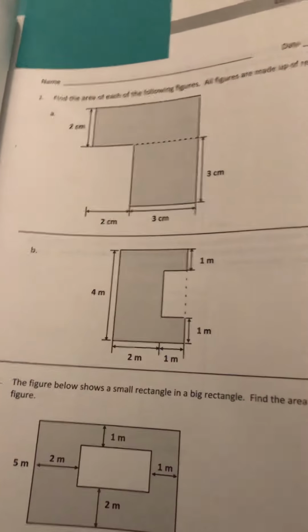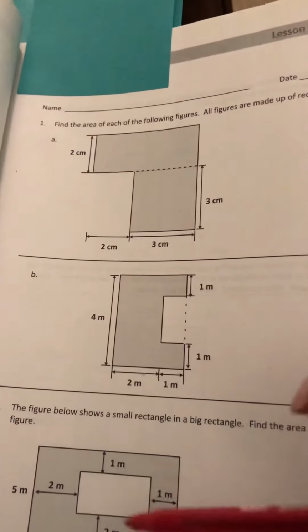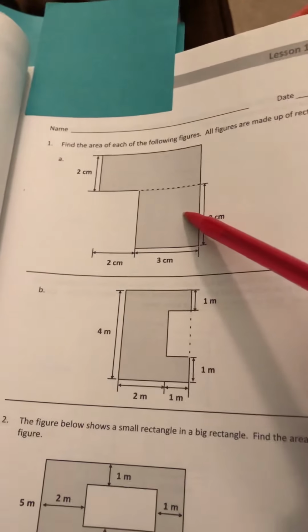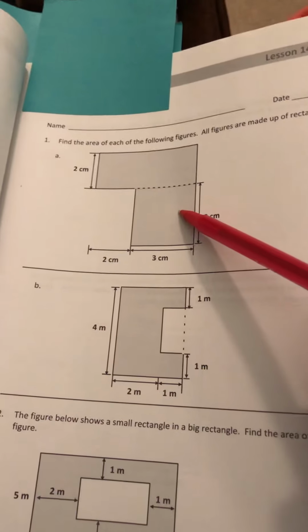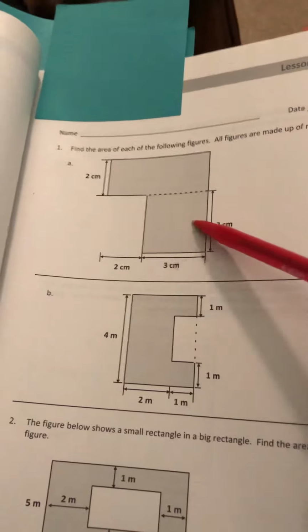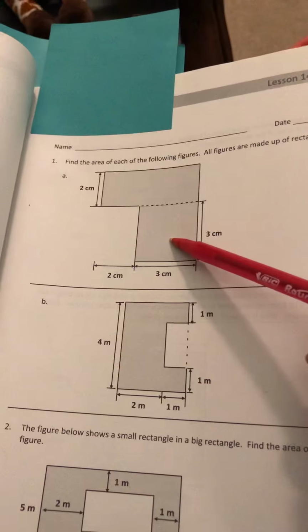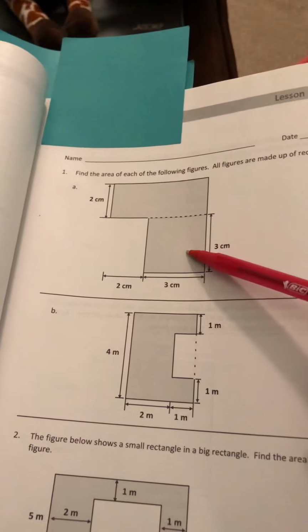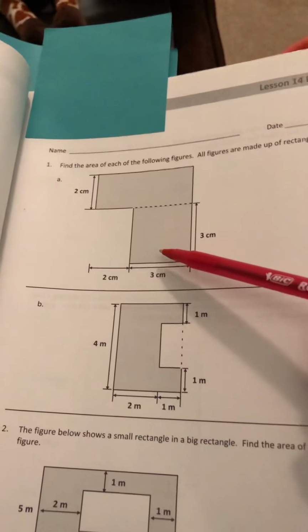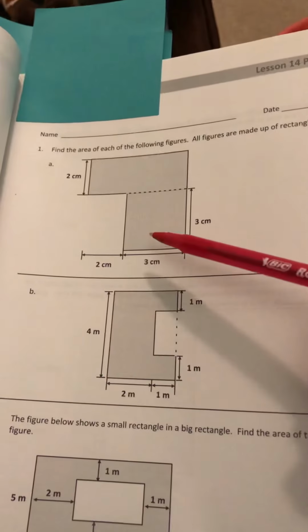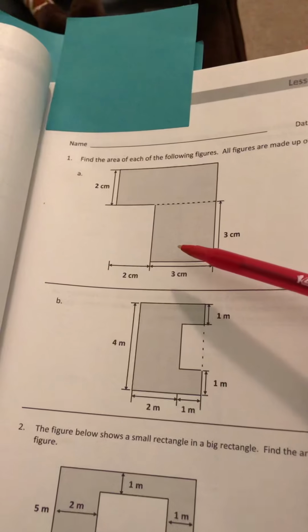So I'm going to show you how to go about doing those, and then as you go through the assignment on the Math Classroom today, if you get stuck on one of these weird ones, it's not just a regular rectangle or square, stop your assignment if you need to. Go back and look at this video again.